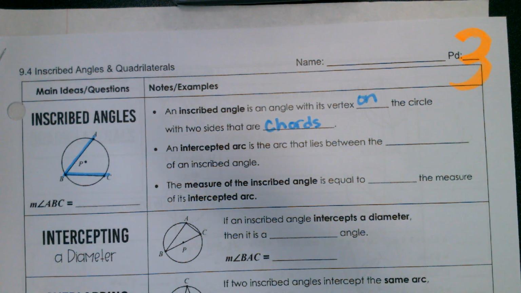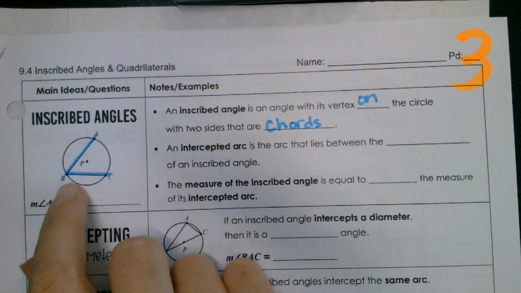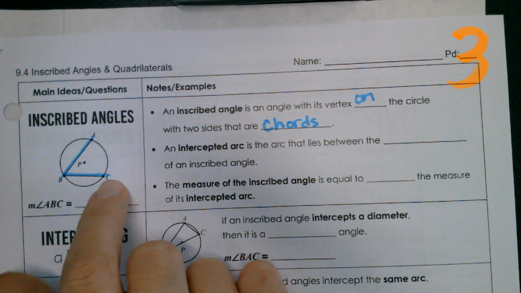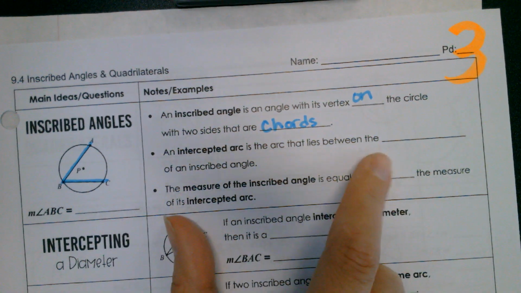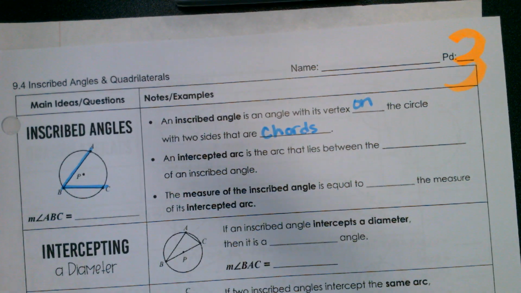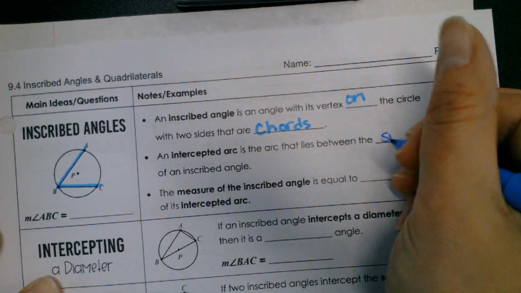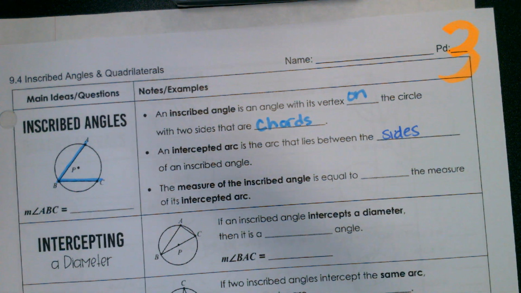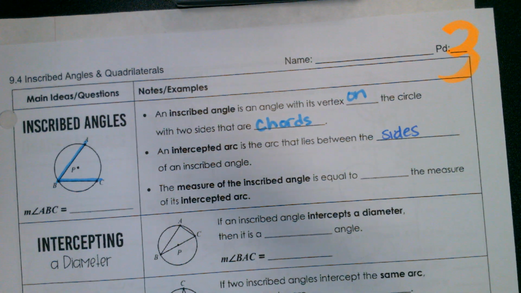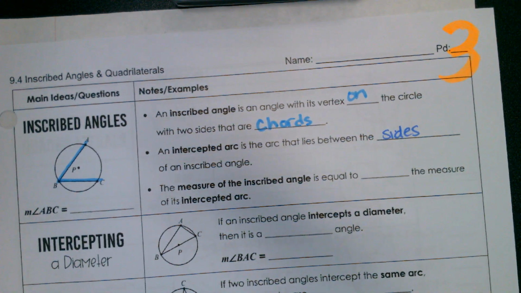So just to recap, the inscribed angle is the angle with its vertex on the circle, and its two sides are chords. So in this case, ABC is the inscribed angle. The intercepted arc is the arc that lies between the two sides of the inscribed angle. And then the measure of the inscribed angle is equal to how much of the measure of its intercepted arc? What do you think?